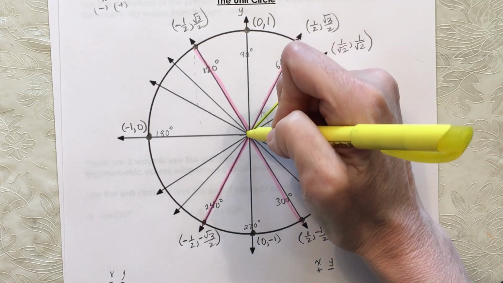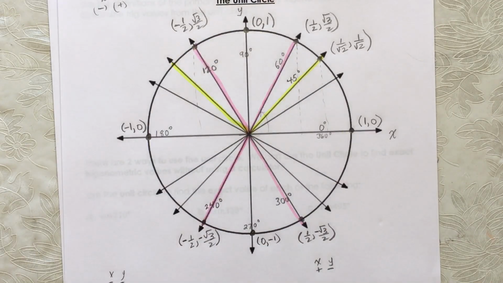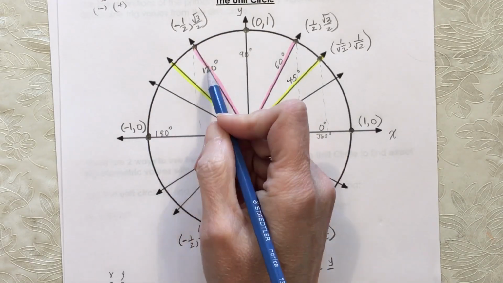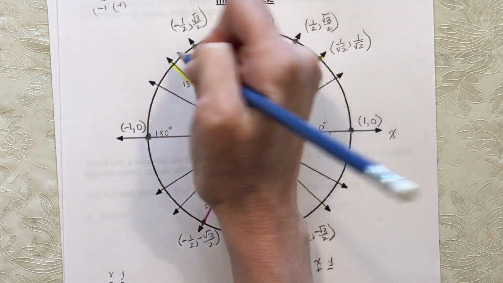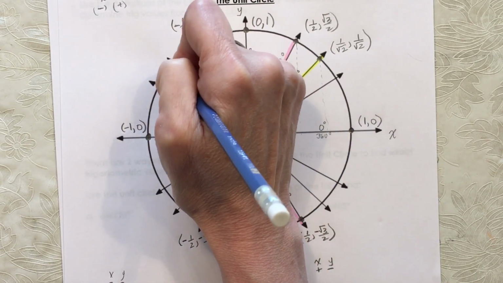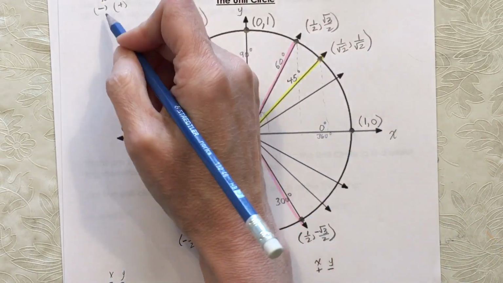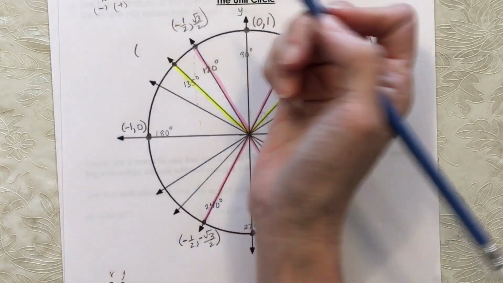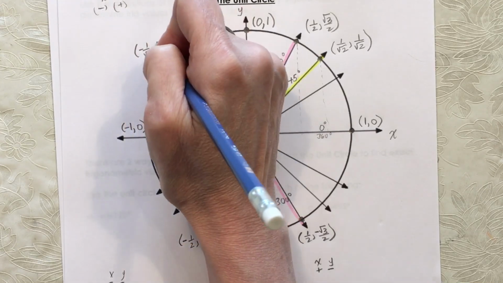And then I've got 3 other angles that are related to 45 degrees. So I've got 45 less than 180, which is 135 degrees. And that point on the unit circle would have the coordinates, again, the x is going to be negative in the second quadrant, so negative 1 over root 2, but the y value is still positive.